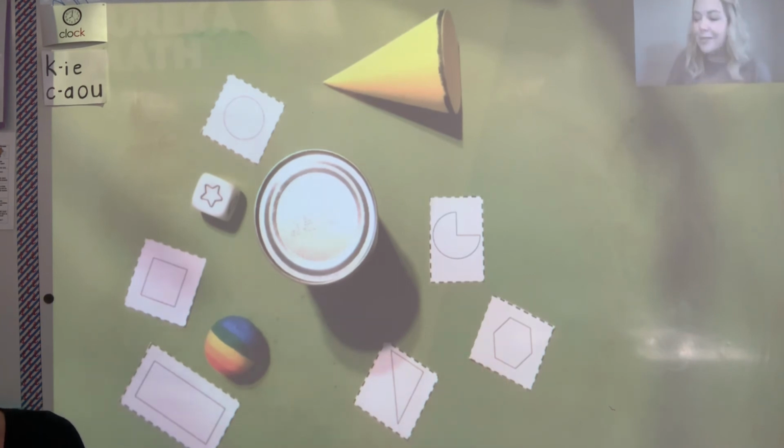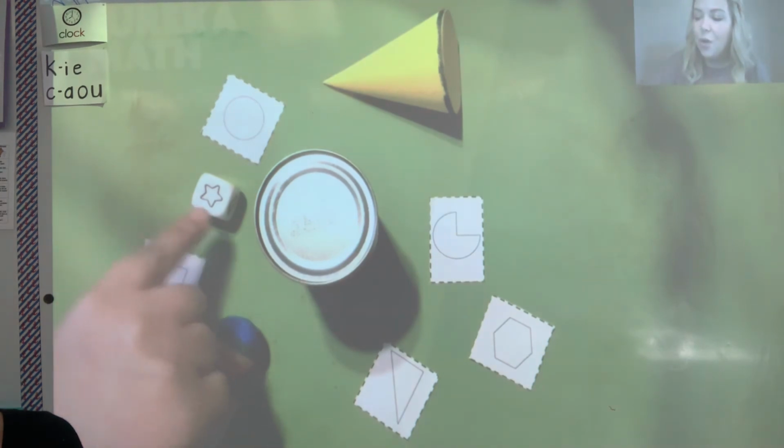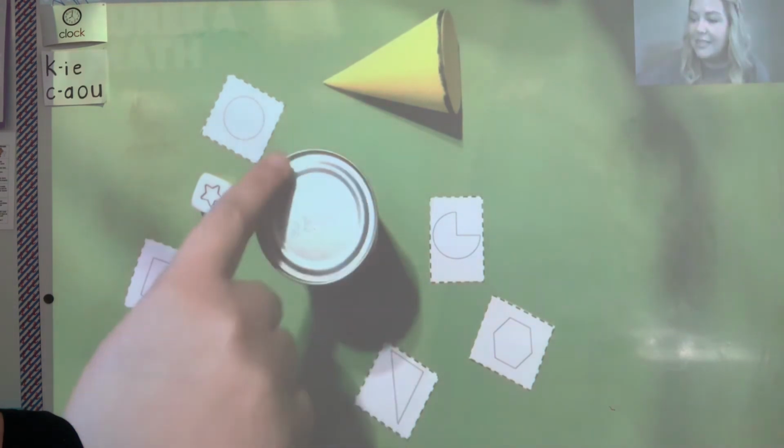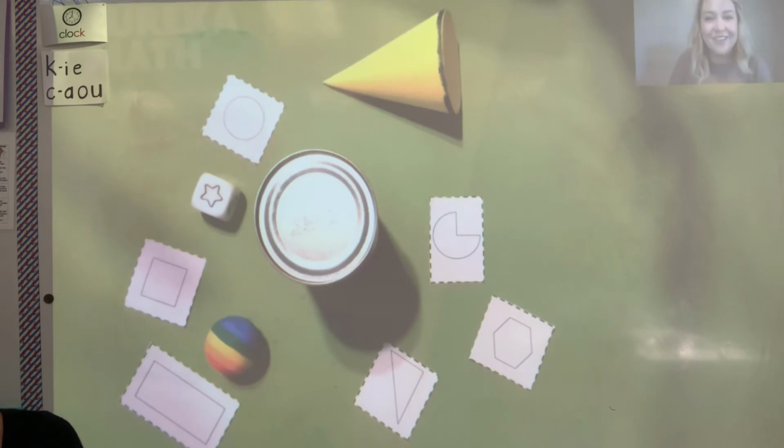And even though I know this is a cube, I can only see this face of the cube, which makes it look like a square if I'm looking down at it. And my cylinder, I can see this face, which is in the shape of a circle. So when I'm looking down, all I see is a circle.